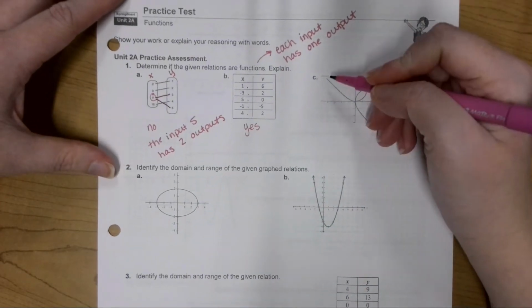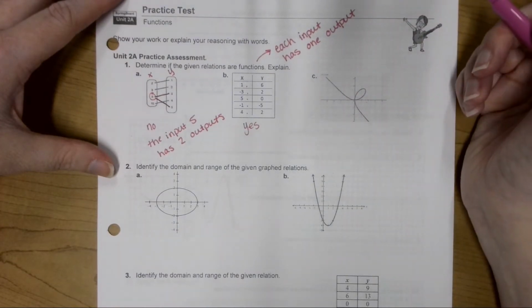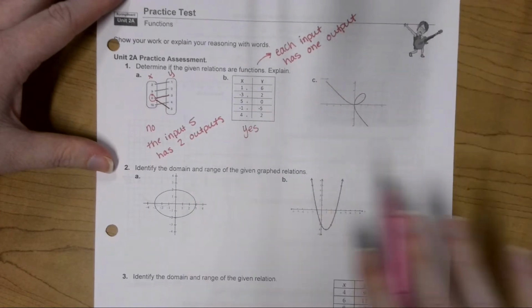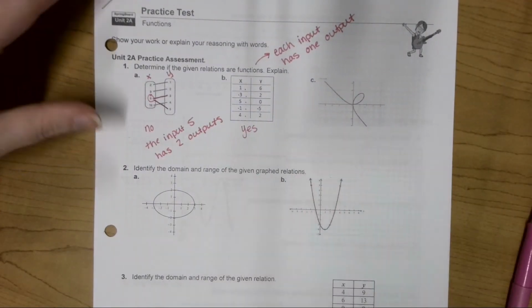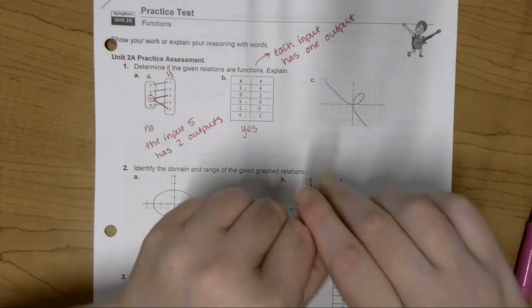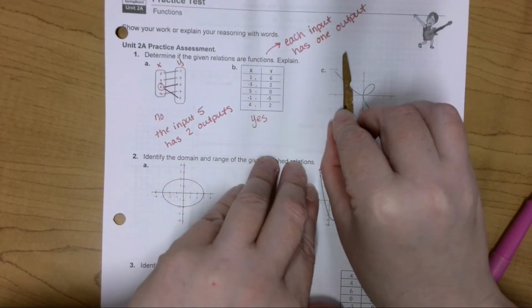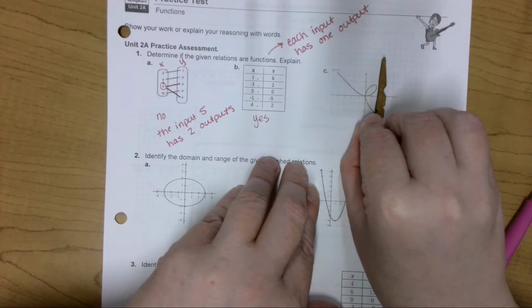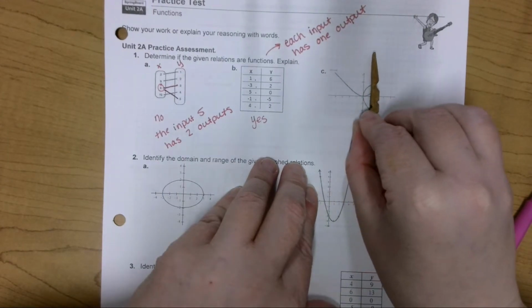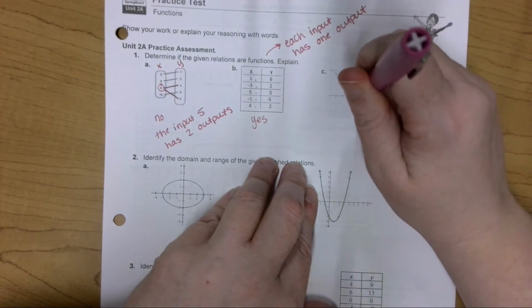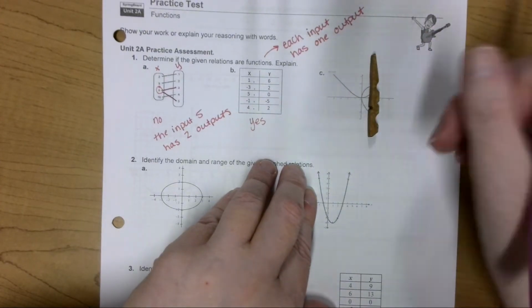All right, and then C. So this is a graph, so we need to check to see if it passes the vertical line test. So I should be able to draw a vertical line anywhere through this function, and it only touches the function at most once. But when I get to about here, my little clothespin touches 1, 2, 3 times, so it's not a function.